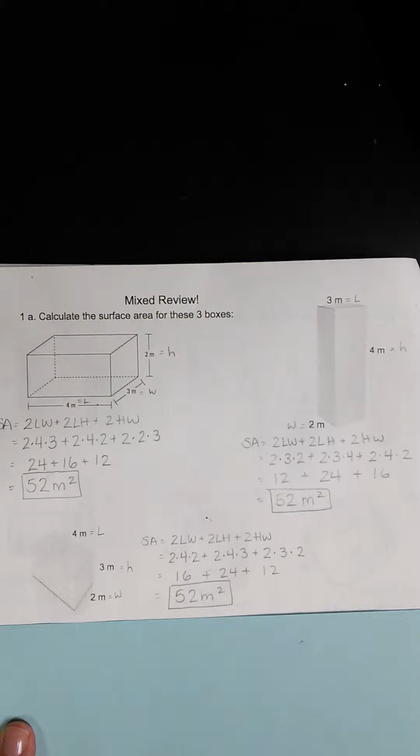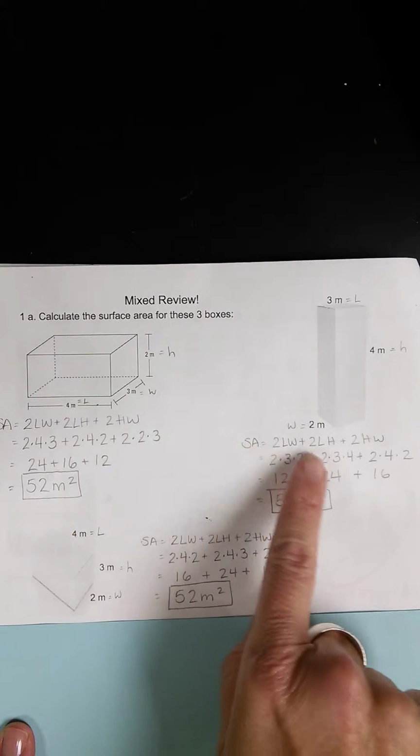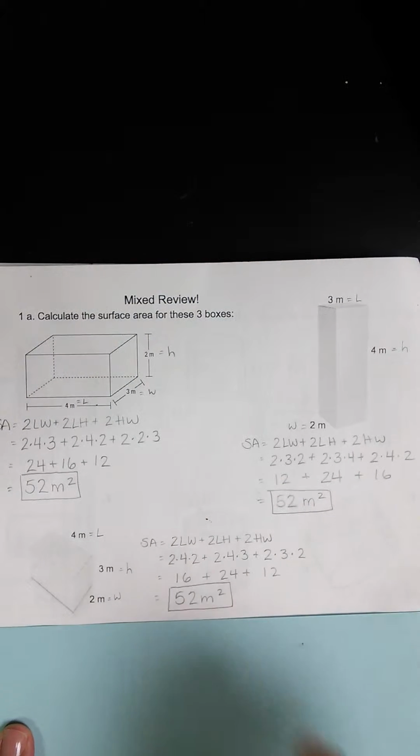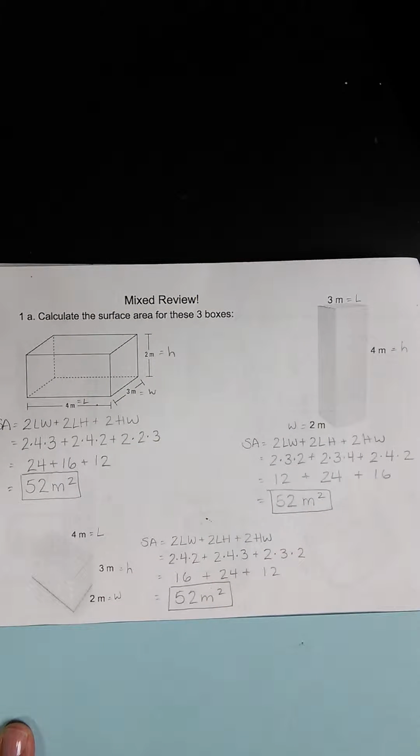Here are the answers to your mixed review for the homework from last night. When you calculated the surface area for these three boxes, I'm hoping that you used the same formula, which you can see listed there, and you even got the same answer to each of these, 52 meters squared.